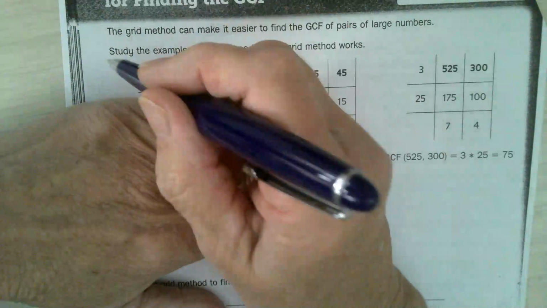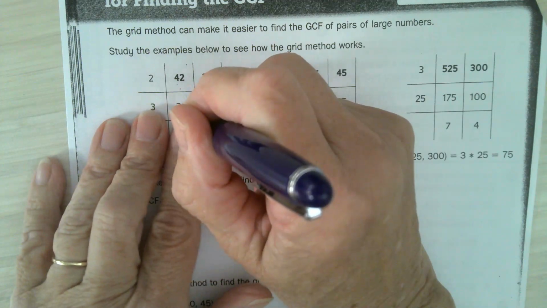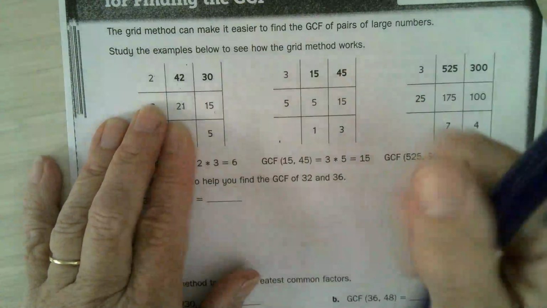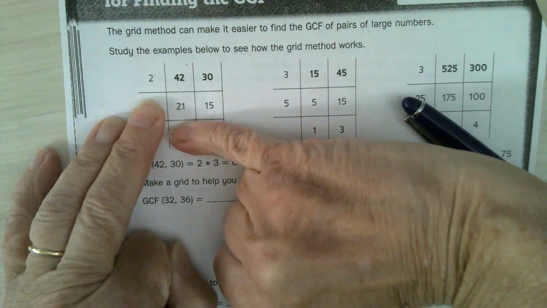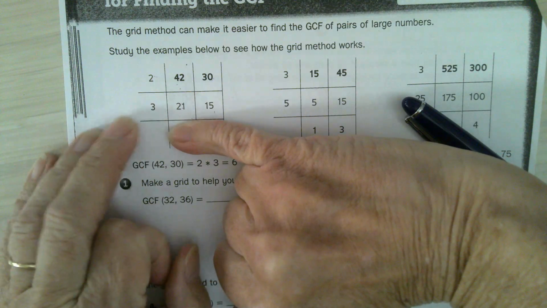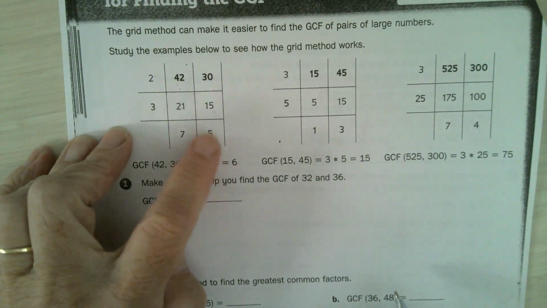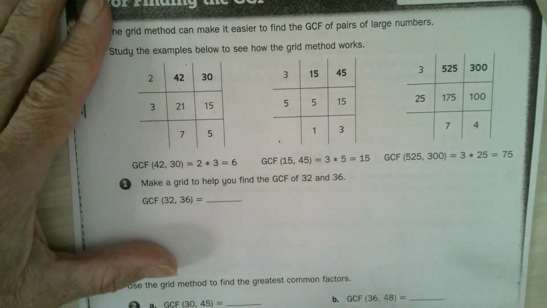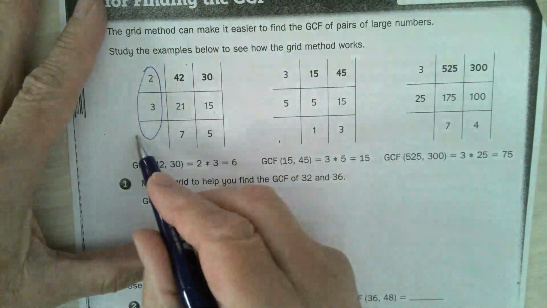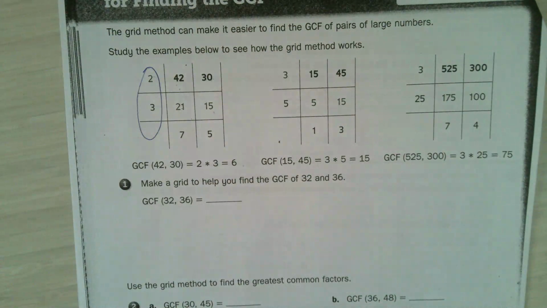Yes. What is it? A 2. 2 times 21 is 42, and 2 times 15 is 30. Then you look at 21 and 15. Is there a number that will divide 21 and 15? 3. Yes, it's 3. 3 times 7 is 21. 3 times 5 is 15. Then the numbers that are on this side, you multiply together. 2 times 3 is 6, and 6 is the greatest common factor.